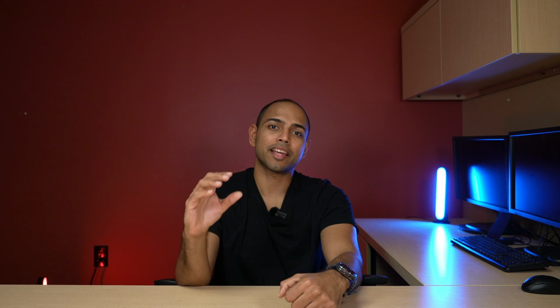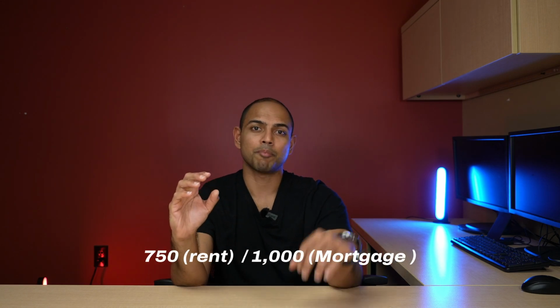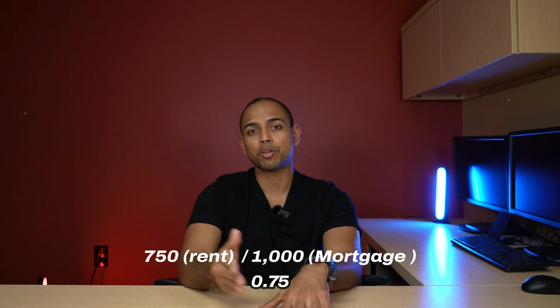Majority of lenders are okay with this ratio. There are a few lenders out there that are willing to go to a negative ratio, to 0.75, meaning that you're actually taking a loss monthly and you'll still be able to get qualified for this loan. For example, if that rent was $750, you divide that $750 by that $1,000 mortgage amount, you'll get a 0.75.